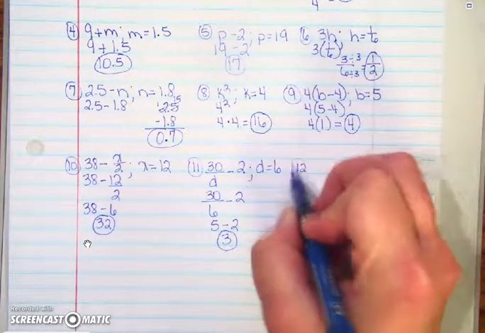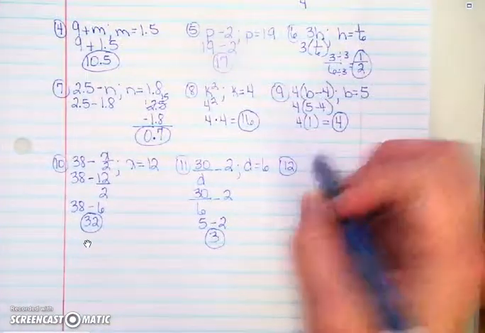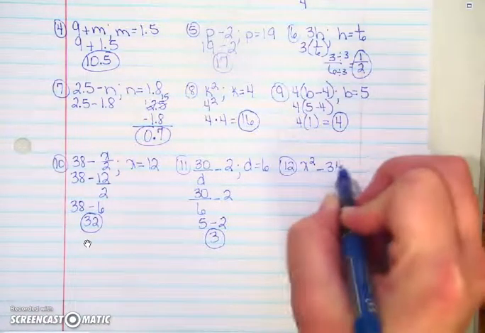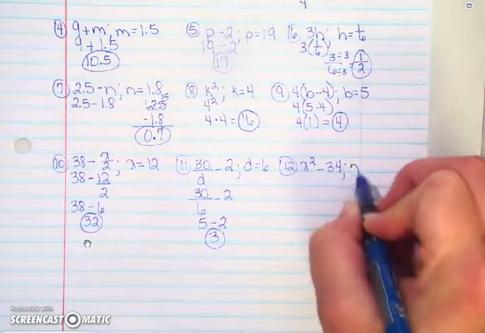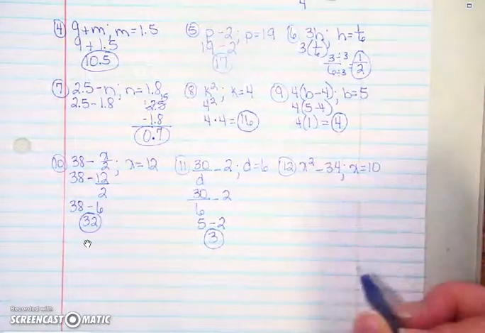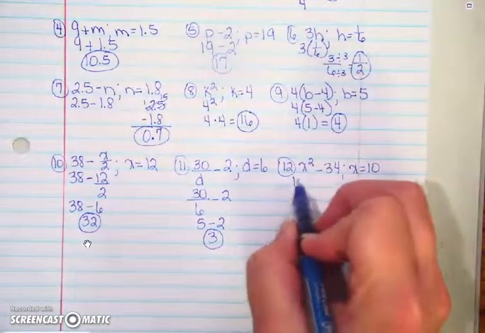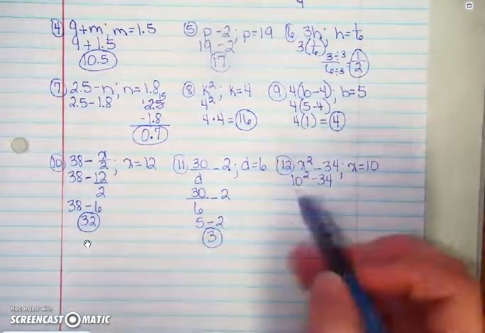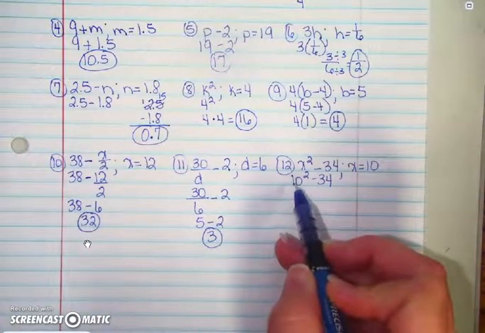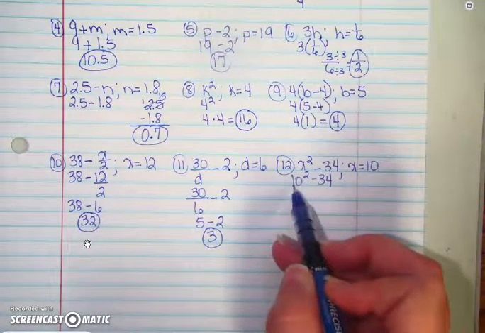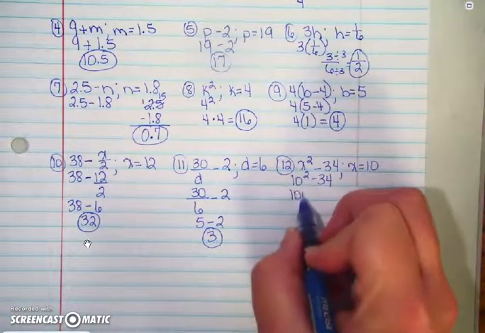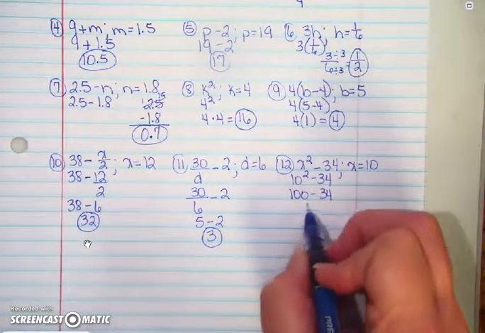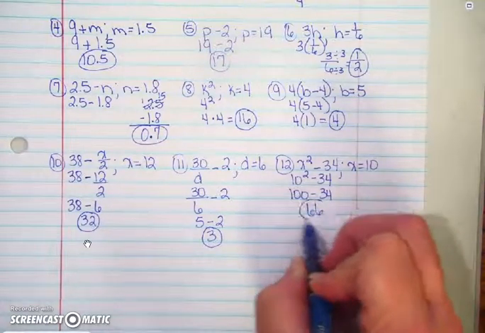Problem number 12. We have x squared minus 34 when x equals 10. 10 squared minus 34. This means 10 times 10, not 10 times 2. 10 times 10 is 100 minus 34. And so our answer is 66.